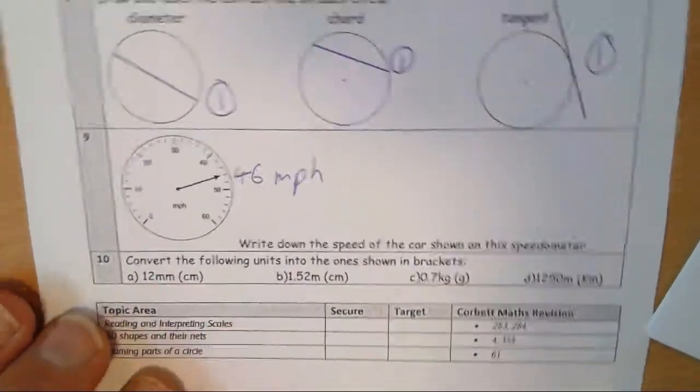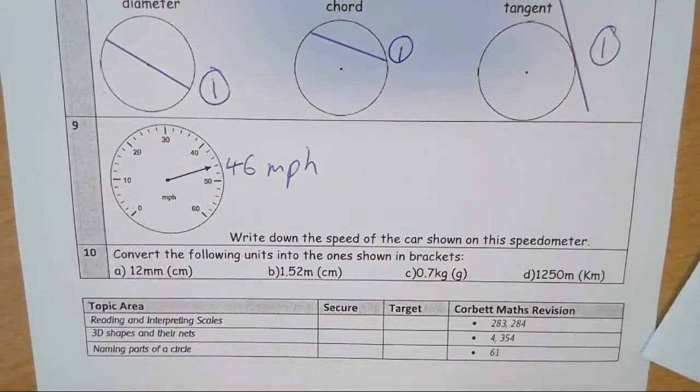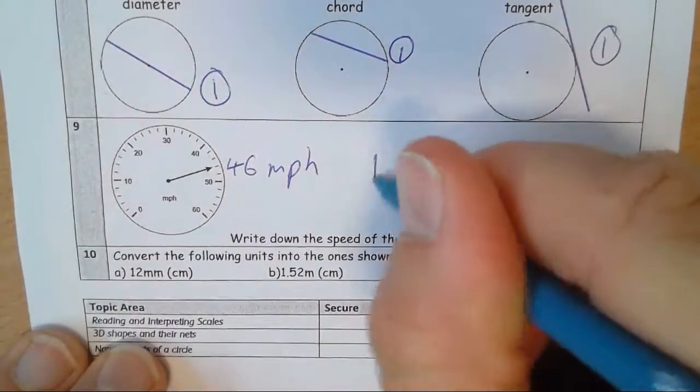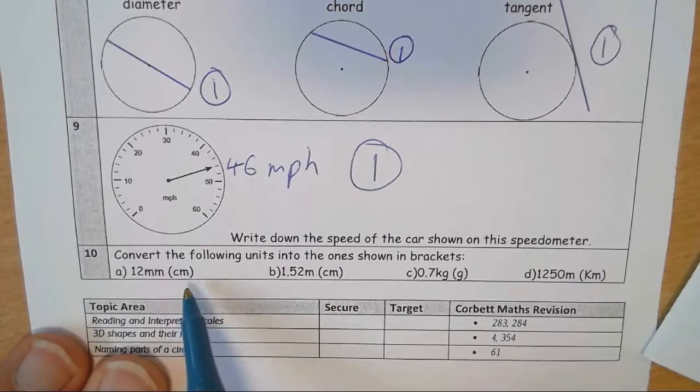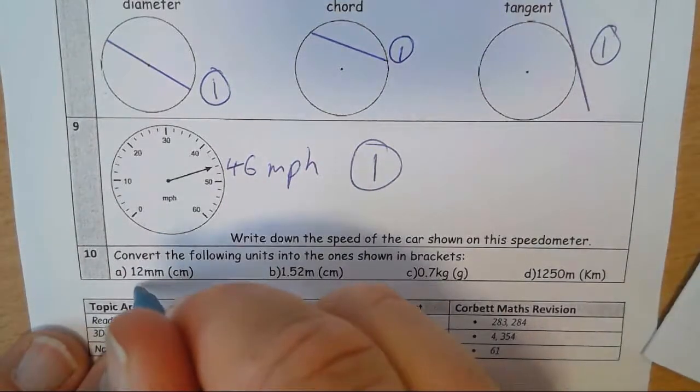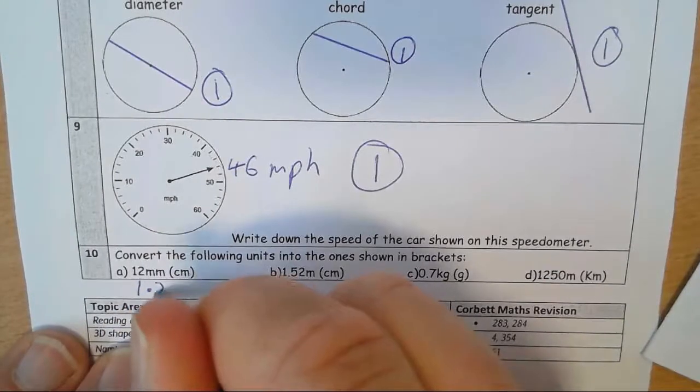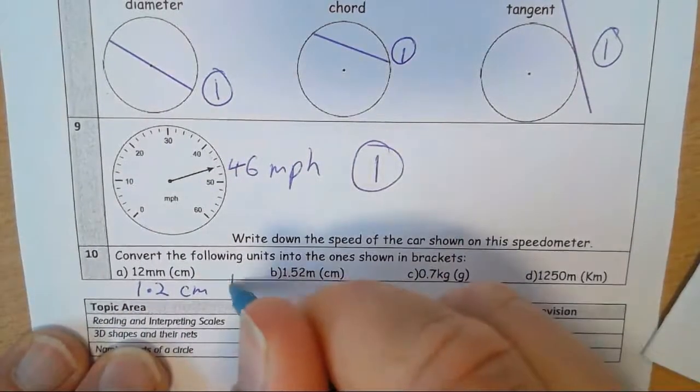And last question. Convert the following units, sorry, that's 1 mark there. Convert the following units into the ones shown in brackets. 12 millimeters. There's 10 millimeters in each centimeter, so I'm going to divide by 10. That gives me 1.2 centimeters. 1 mark.